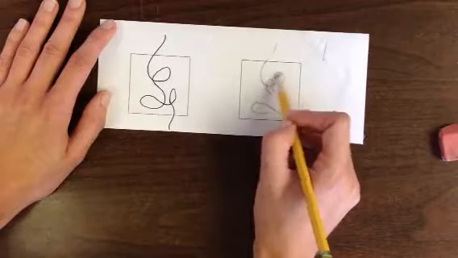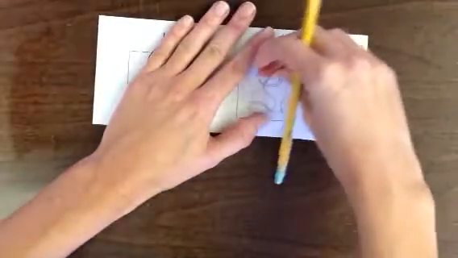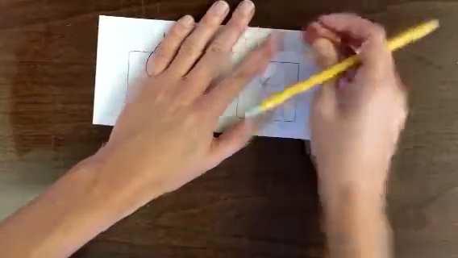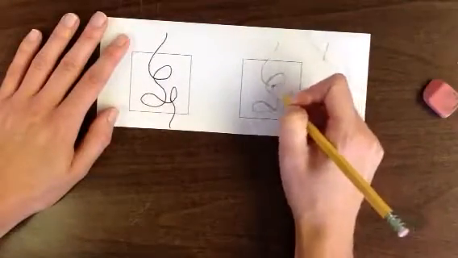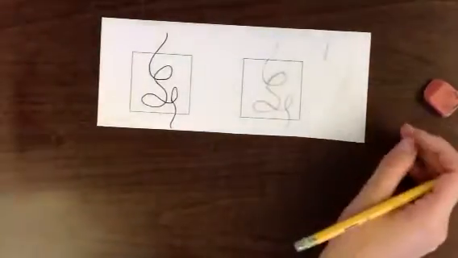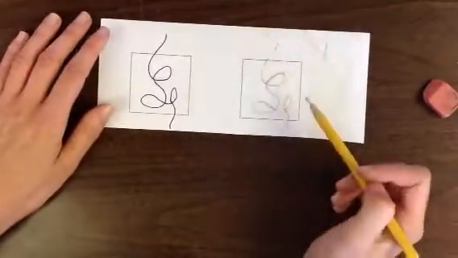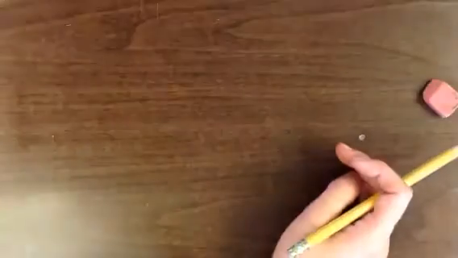A little better. I can use my eraser, that's what they're for. And because I drew those sketchy lines, I can erase this pretty easily. Okay, so there's that one. Now I'm going to show you, and so this is all about paying attention to the directions of lines. I'll show you something else now.